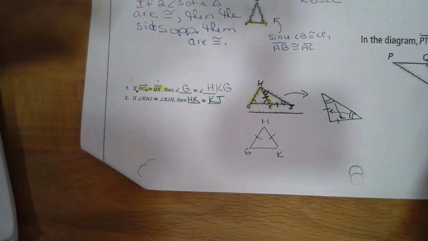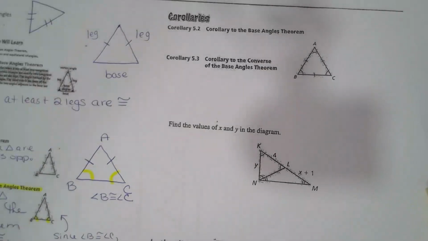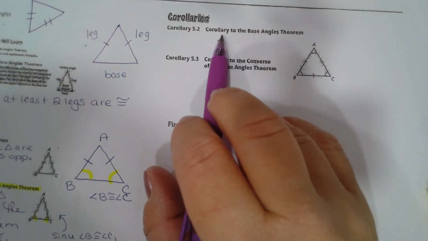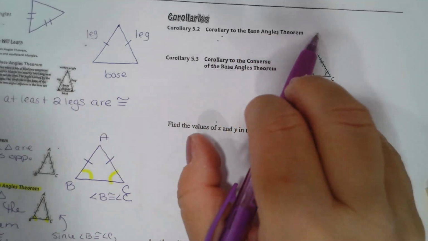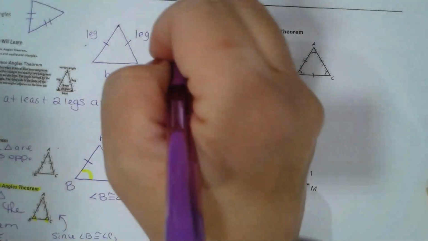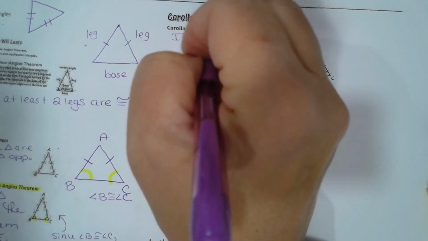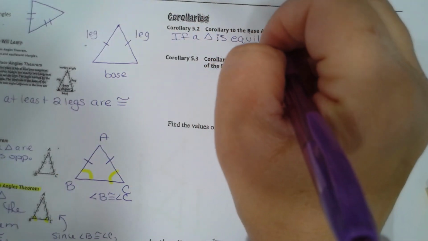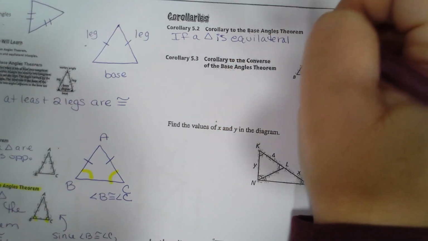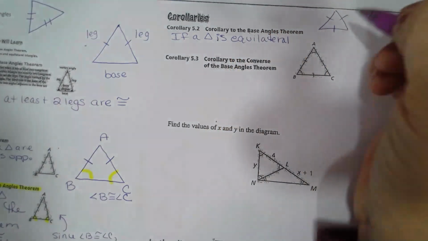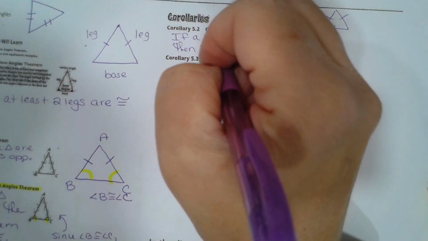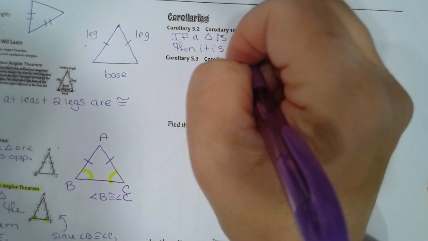All right, let's move on to the corollaries. So remember, corollaries are just an extension to the theorems. So the first corollary, 5.2, is the corollary to the base angles theorem. And what it says is if a triangle is equilateral, so that means if all sides are equal, then it is equiangular.